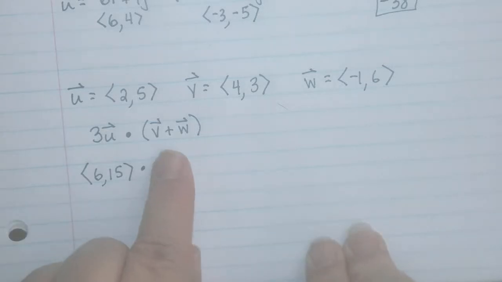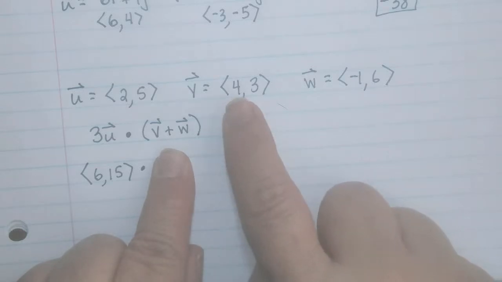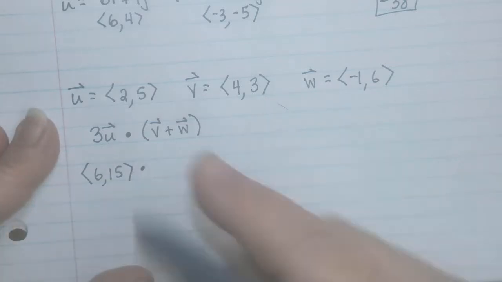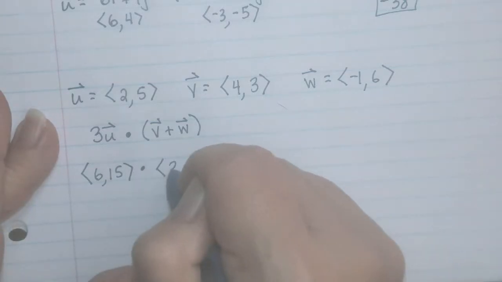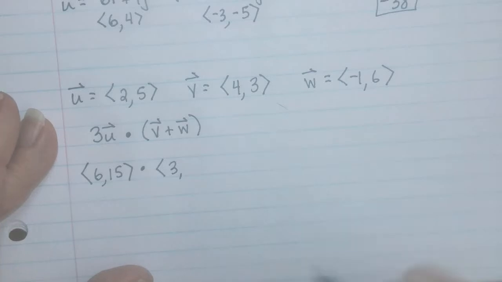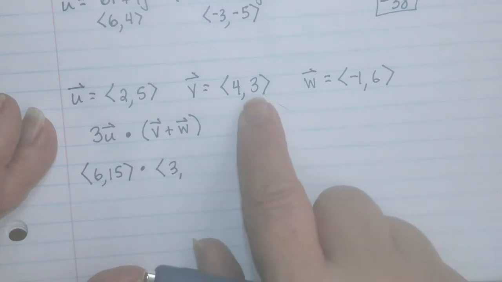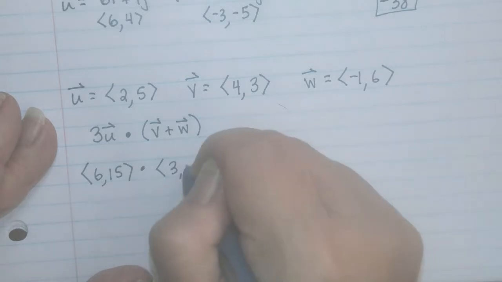Alright, if I want to add vector v and vector w, the rule for that is add your two horizontals. So 4 plus negative 1 is 3. And then add your verticals. So 3 plus 6 is 9.